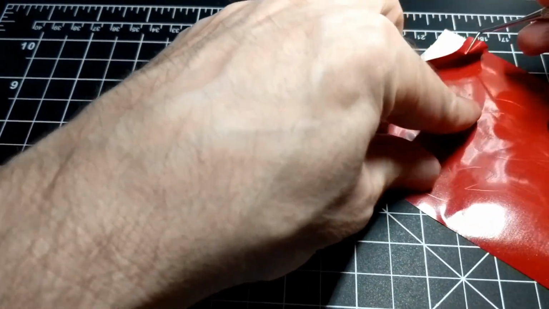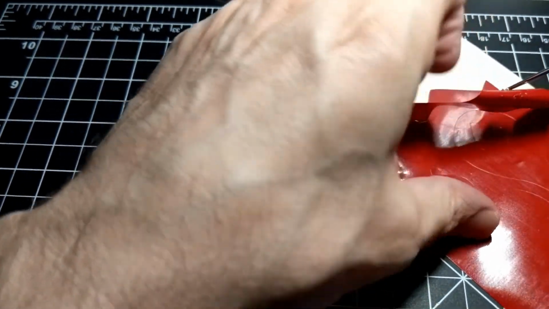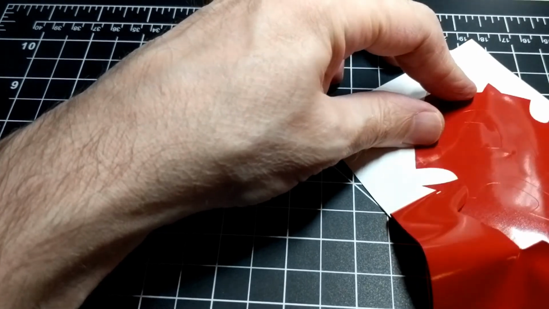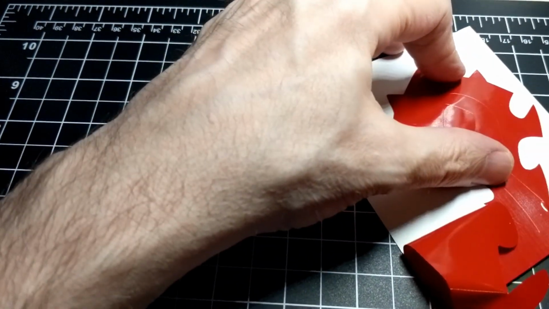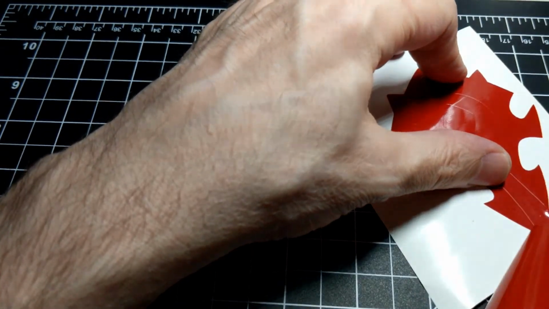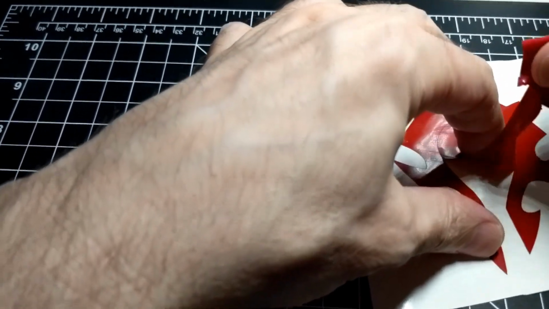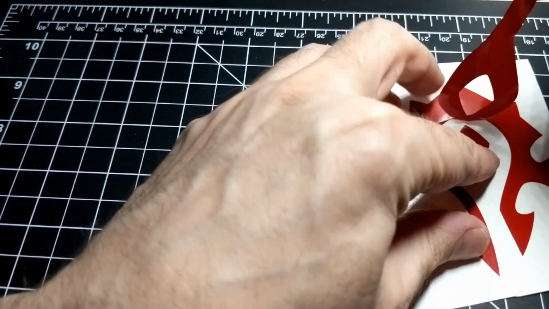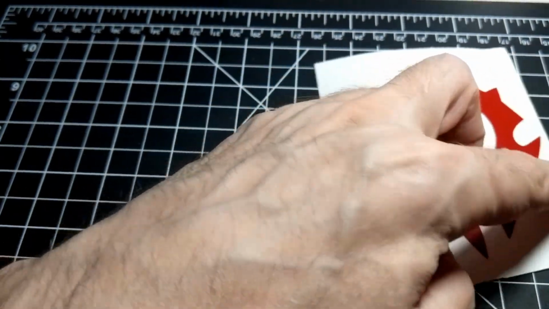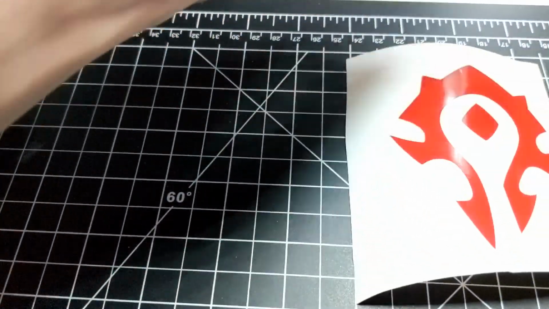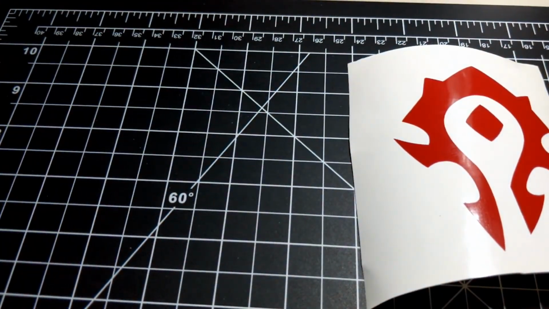There we go. And we're just going to take it and we're just going to peel it back. And if your machine settings are correct, it should just peel right off. If you're getting an outline of the design, sometimes you have to push it down so it doesn't come up. And there we have it. If you're getting an outline of your design into the backing, it means you're cutting too deep. And if it's not coming off, like if it's pulling the whole design off, you're not cutting deep enough.